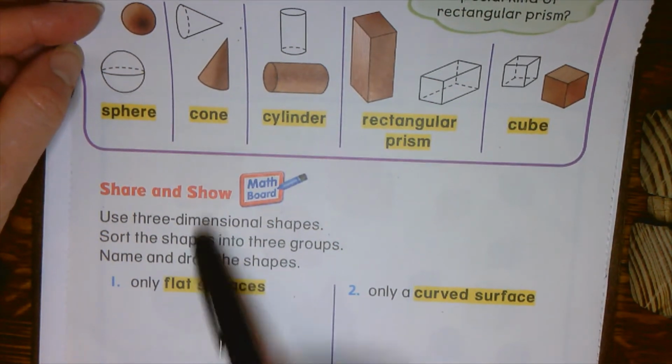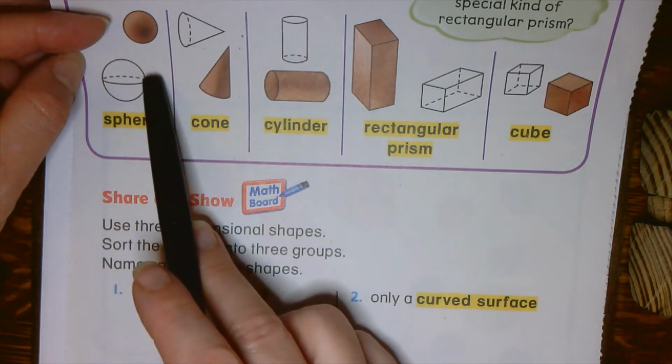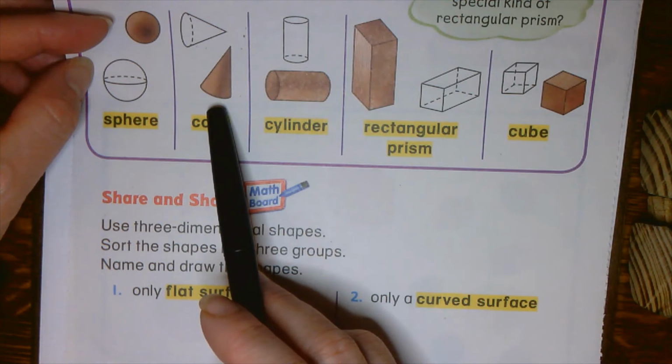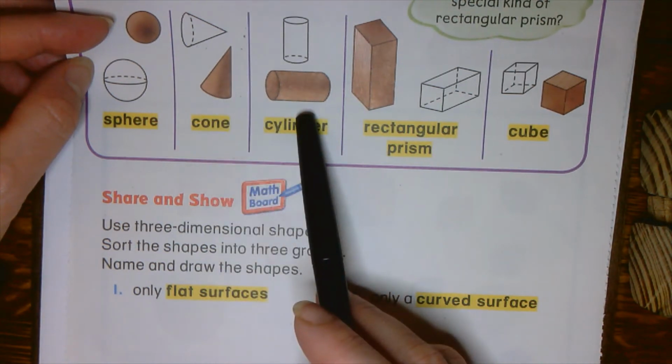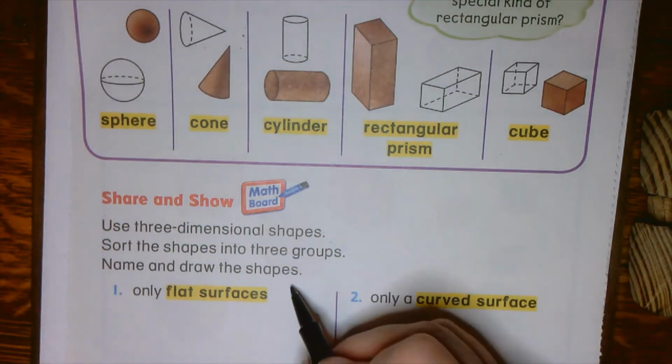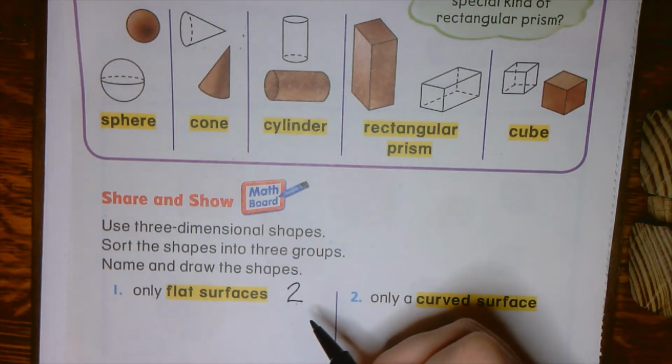Only flat surfaces, so take a look. Does a sphere have any curved surfaces or only flat ones? Does a cone have any curved surfaces or only flat ones? How about a cylinder? Rectangular prism, or cube? I'll give you a clue. You want to have 2 things drawn in here.